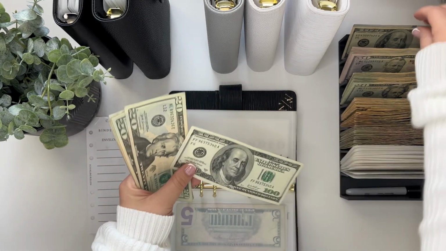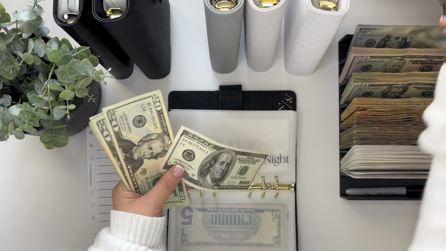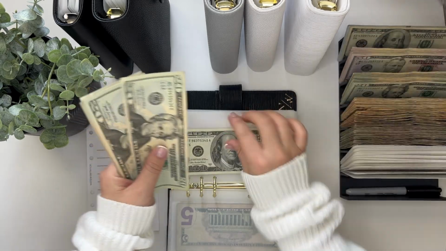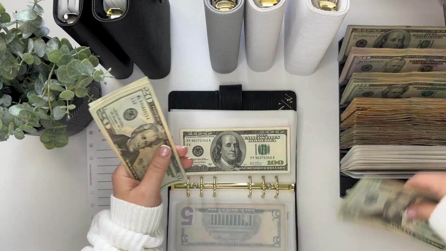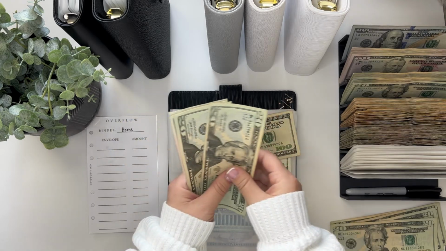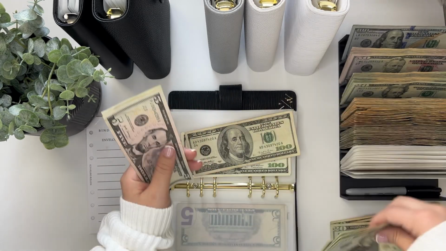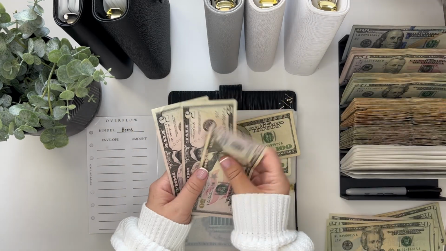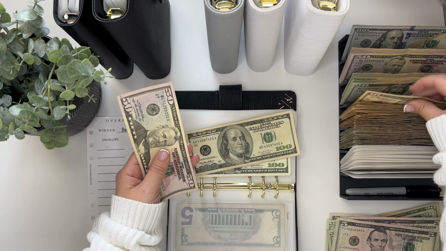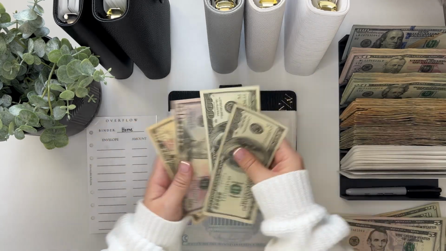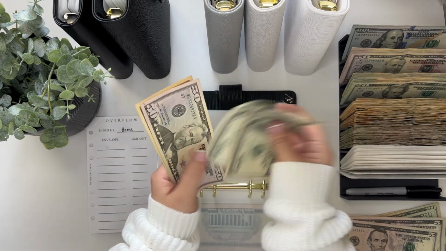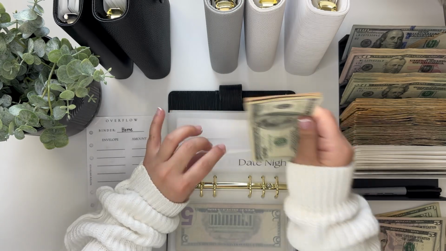Oh, how pretty. Look at these hundreds. Oh, they're so pretty. Okay. 2, 4, 6, 8, 10. We're gonna put the pretty 100 in here. 20, 40, 45, 50. And then we need a 10. Cool, so now we have 1, 2, 50, and 60. So 260.